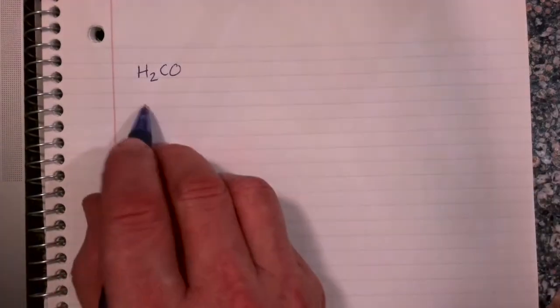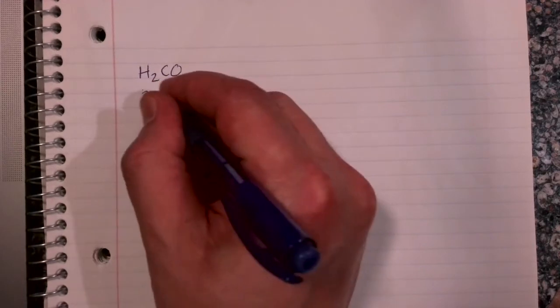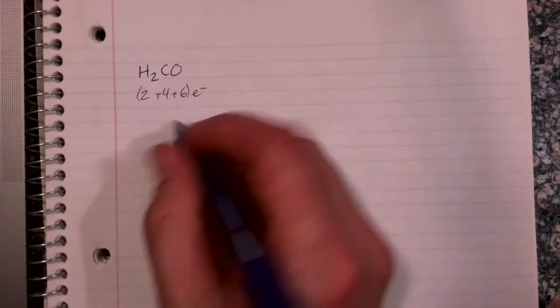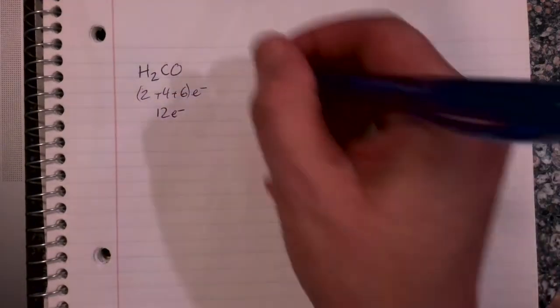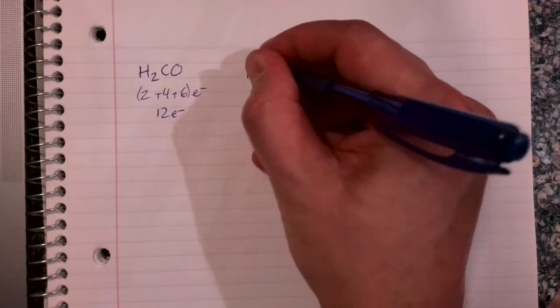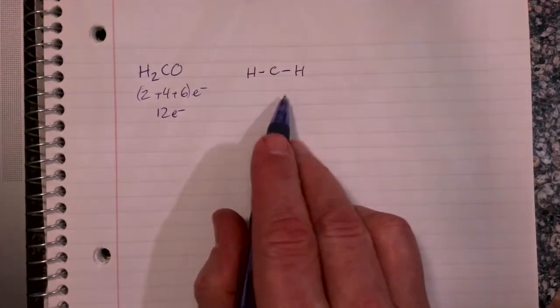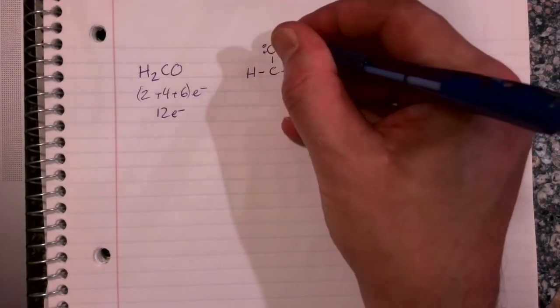In fact, let's actually go through the whole process. We have H2CO. So we have 2 plus 4 plus 6 electrons, right? Which is 12 electrons. And we can draw our Lewis structure, right? H, C, H. C is in the middle because it needs the most bonds.